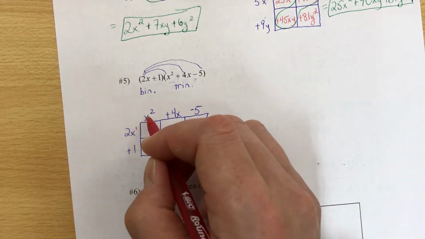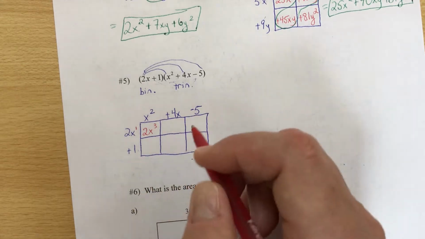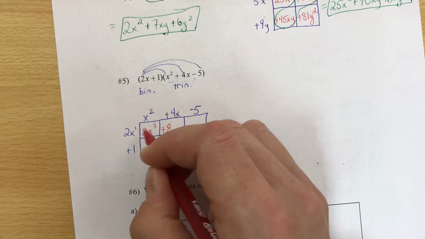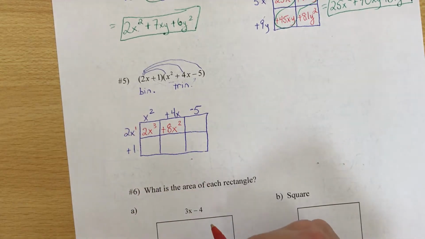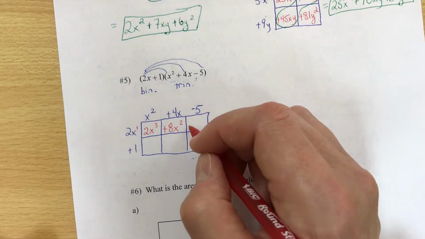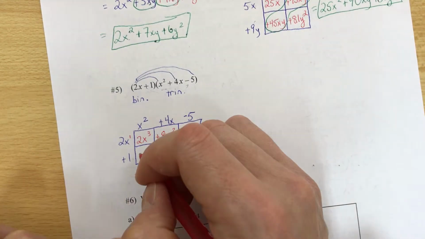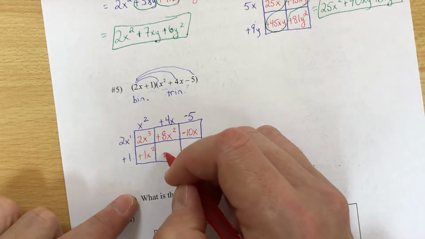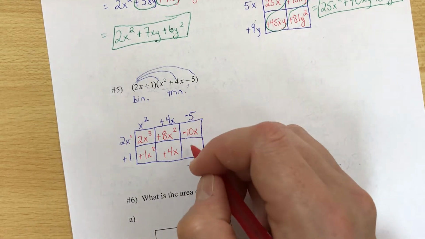2x to the first times x to the second, we add the exponents. 2x to the third. 2x to the first times 4x is positive 8. 2 times 4 is 8. Add the exponents, x to the second. 2x times negative 5 is negative 10x. 1 times x squared is 1x squared. 1 times 4x is positive 4x. And 1 times negative 5 is negative 5.